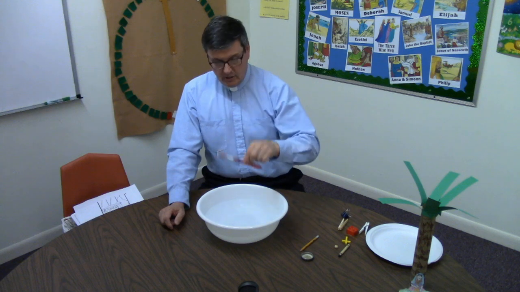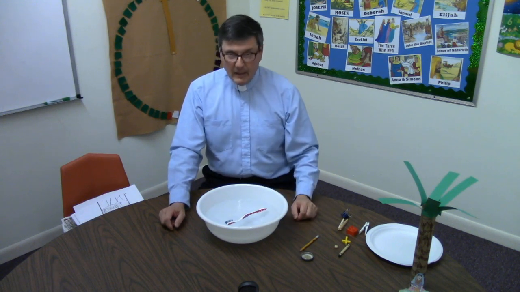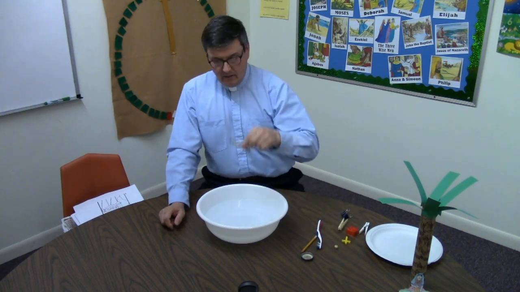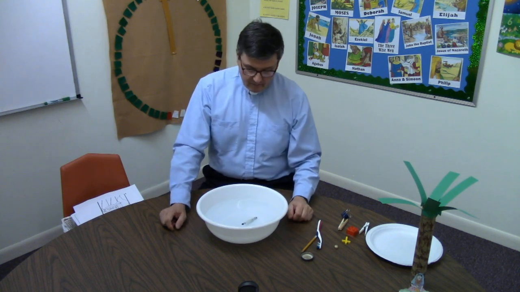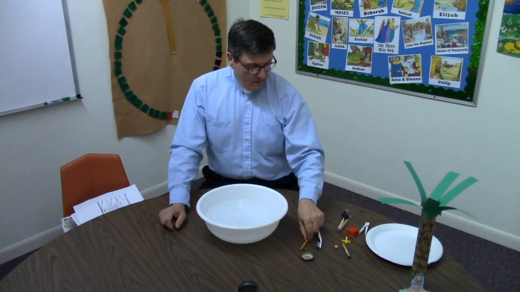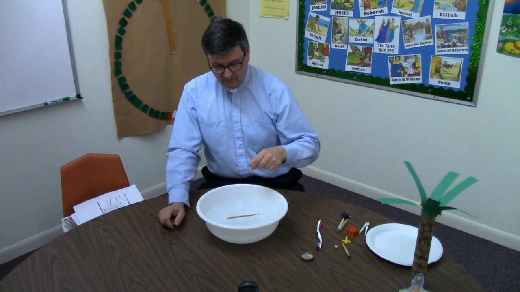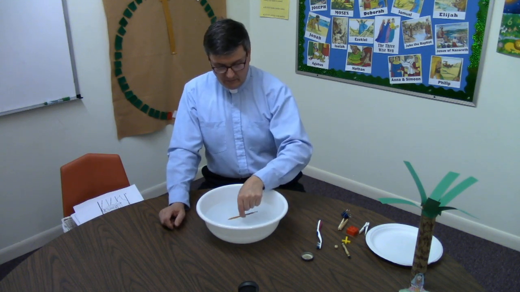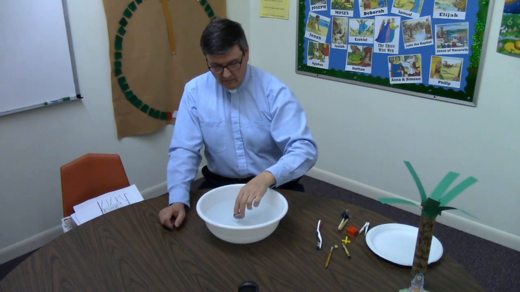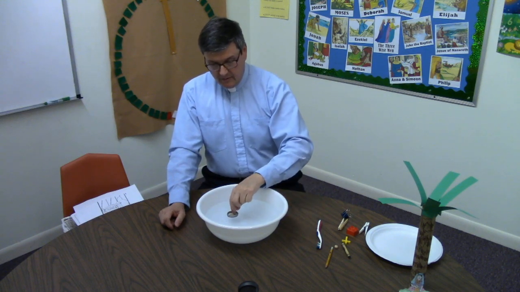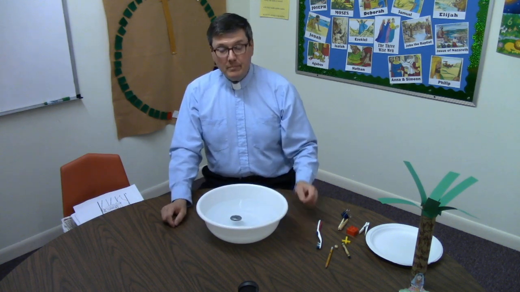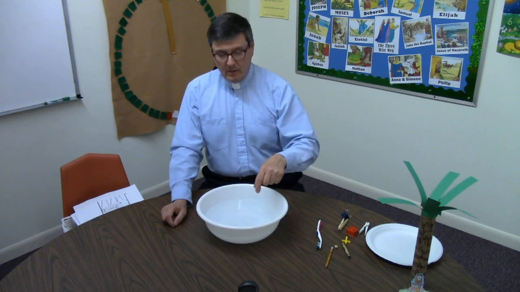Let's try the toothbrush. See if the toothbrush will float. Yep, the toothbrush floats too. Let's try the crayon. Well, nope, the crayon sunk, just like the chariots. We'll see what the pencil does. Oh, the pencil floats. Let's try this little cap. I bet it'll be kind of like the Lego. Yep, it's going to float. So let's flip it over the other way and see if it floats. Yep, it floats.